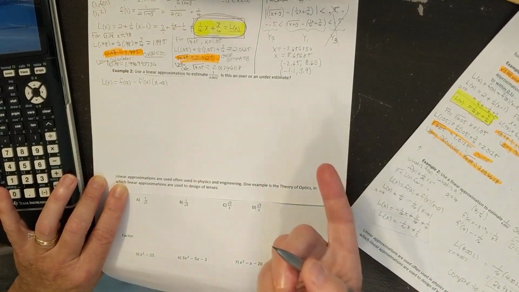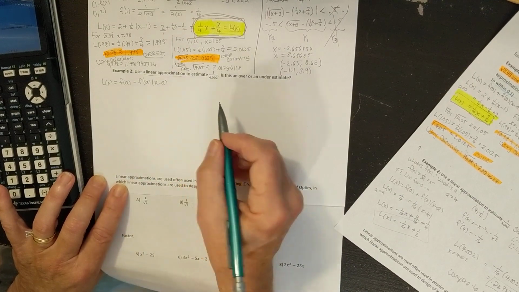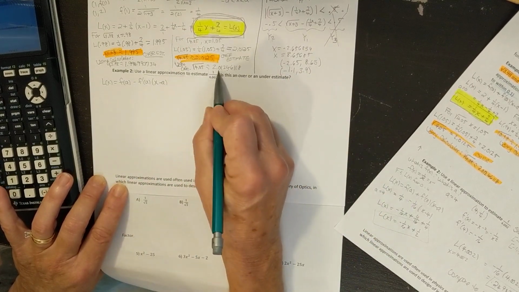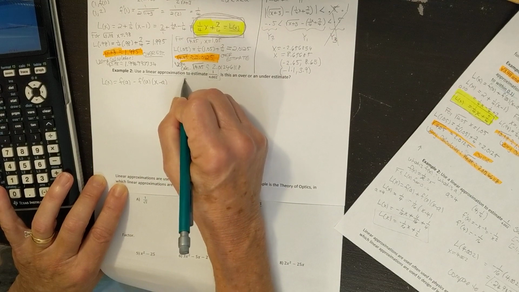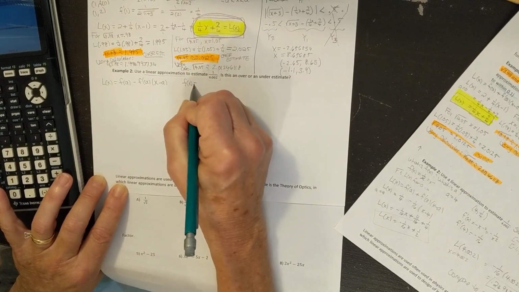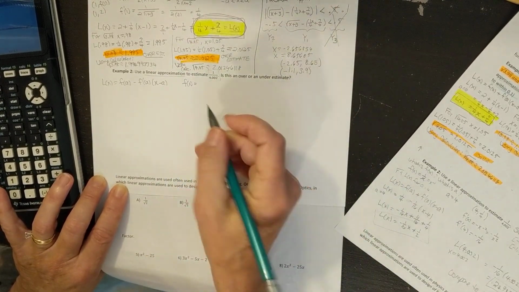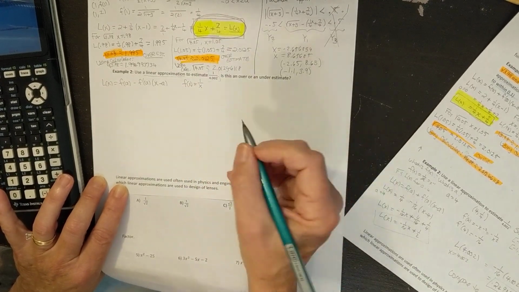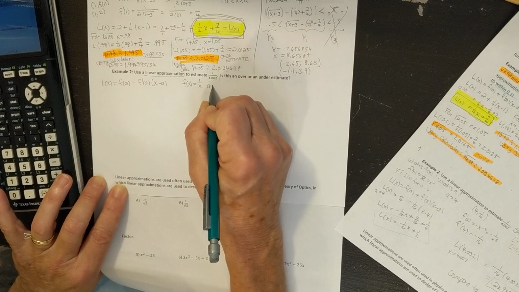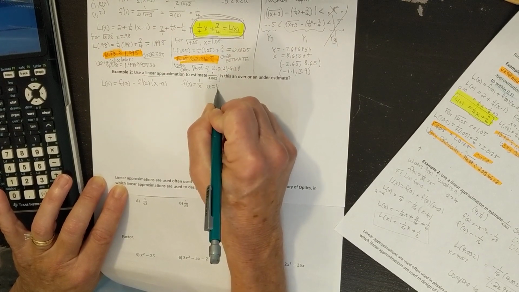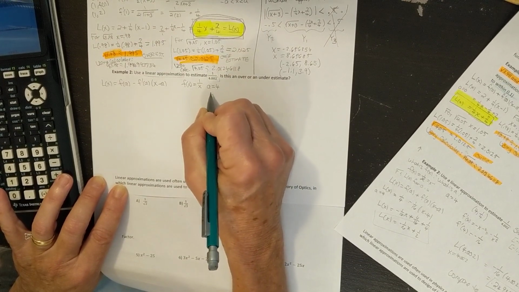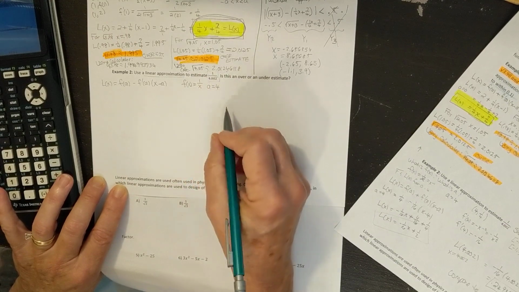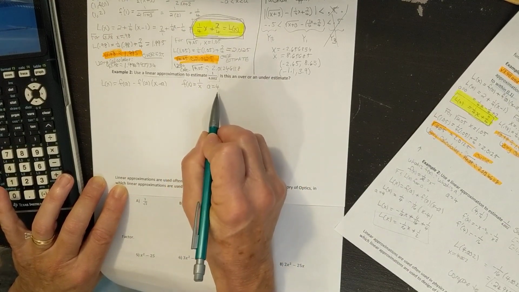First, we have to ask ourselves, what is the function, f of x? What are we trying to figure out? They just gave us this value. You have to back out of this for a moment and say, what could the function be? 1 over x could be a function. And then what would be the value of a? 4 would be the value of a that I could use to find a linear approximation.